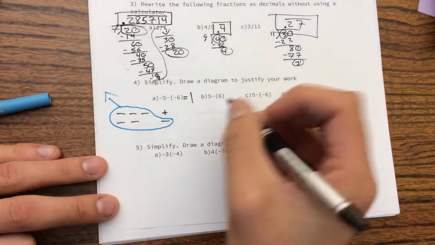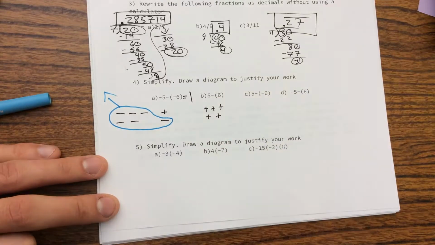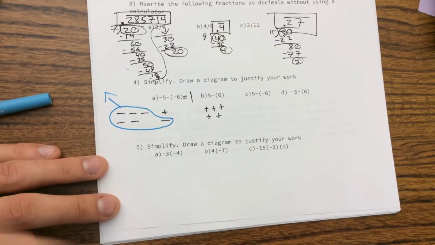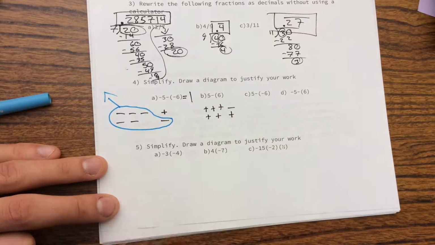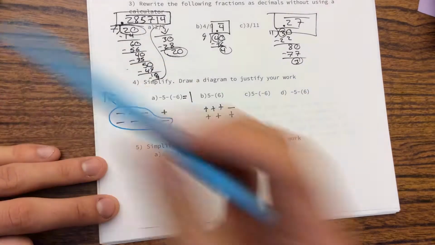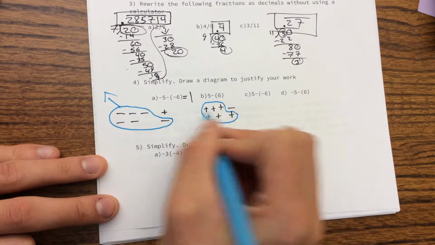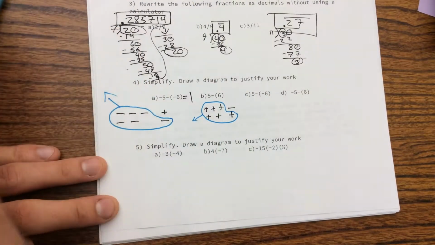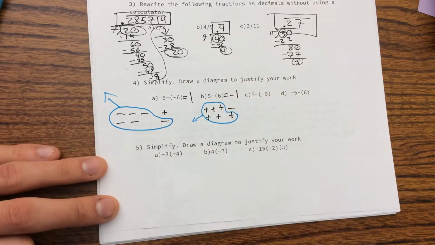All right, letter B, I have 5 positives. 1, 2, 3, 4, and 5. And I'm going to take away 6 positives. So same thing as last time. I have to create a 0 pair because I don't have 6 positives to take away. And this time I'm going to circle the 6 positives and get them out of there. And this time I only have 1 negative left over. So it's going to be -1.